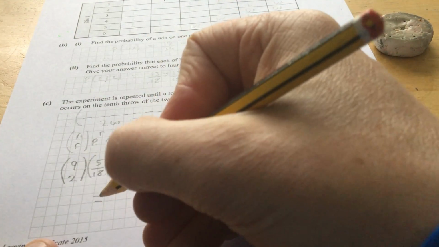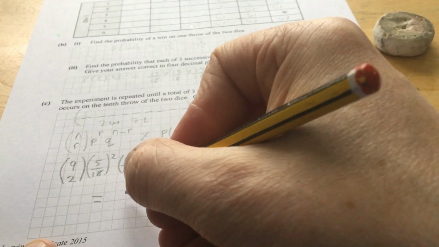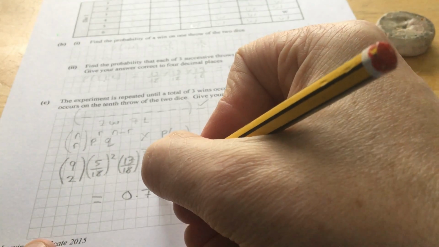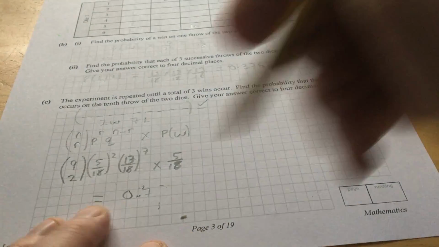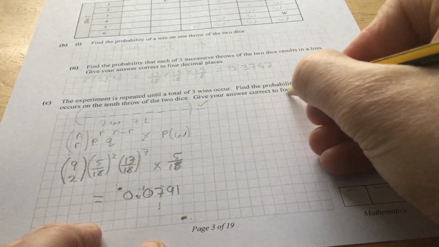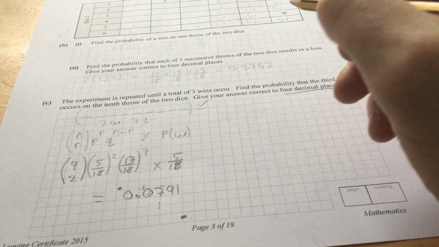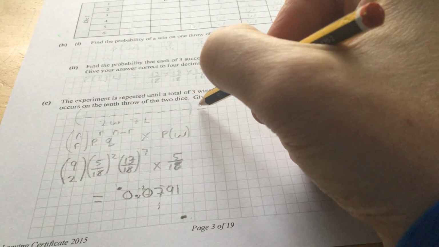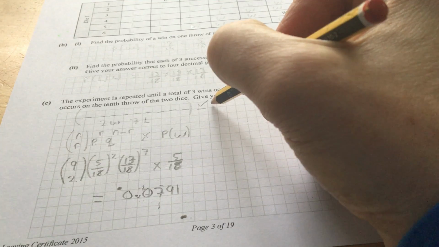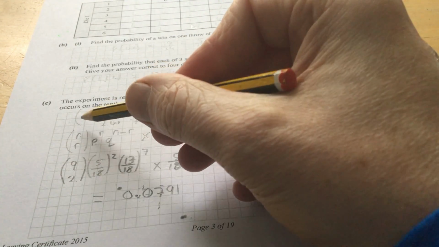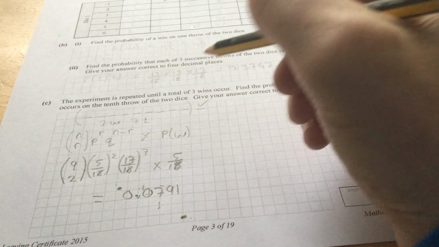So when you multiply all of that together, you should get 0.0791 correct to 4 decimal places. This is the standard Bernoulli trial, the first part, but then we know it's a win on the 10th one, so it has to be a win. So the first 9, we're basically working out the probability of 2 wins and 7 losses.